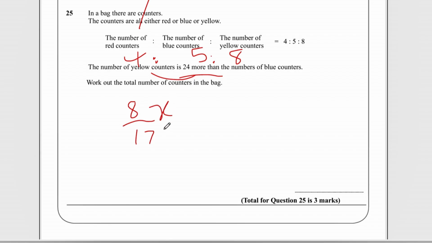So if you're going to get for yellow, this is it. The number for yellow is 8. The total ratio is 17. And what you're sharing is X. They now said the number for yellow is 24 more. Is means equals. 24 more means 24 plus the number for blue. So blue was 5. If you want to get for blue, you take 5 over 17 multiplied by the total, which is X.